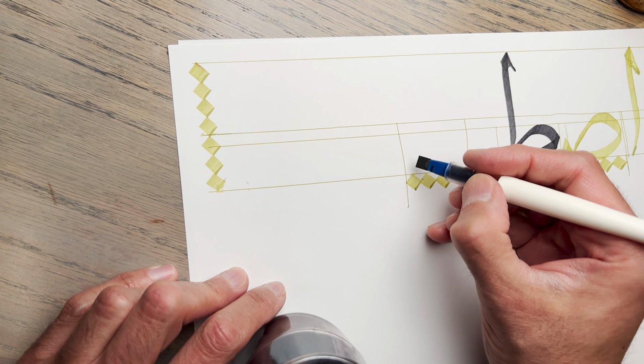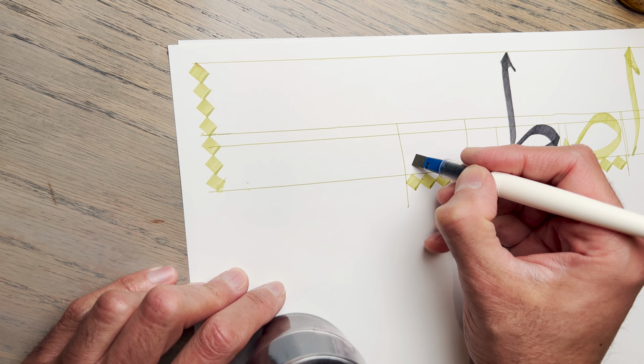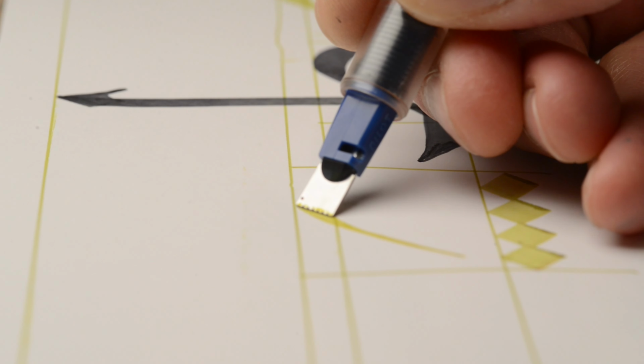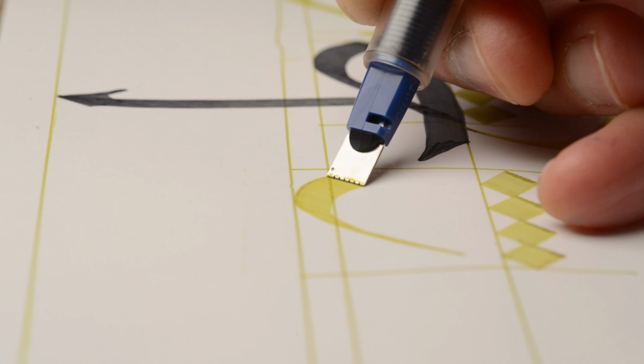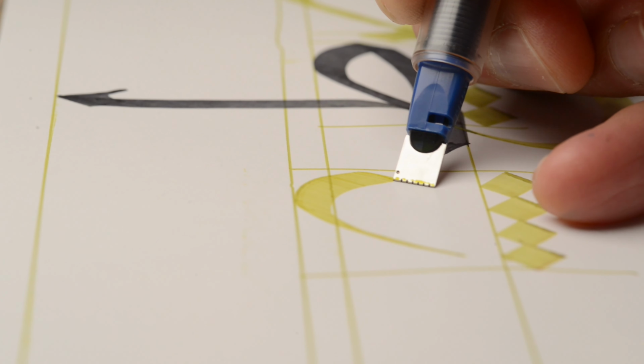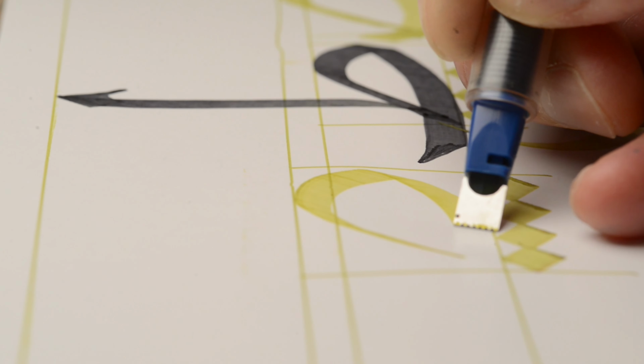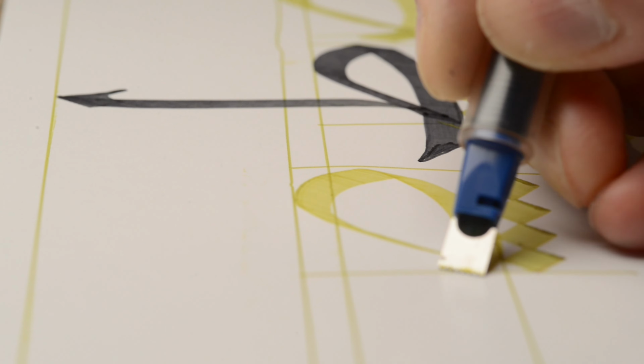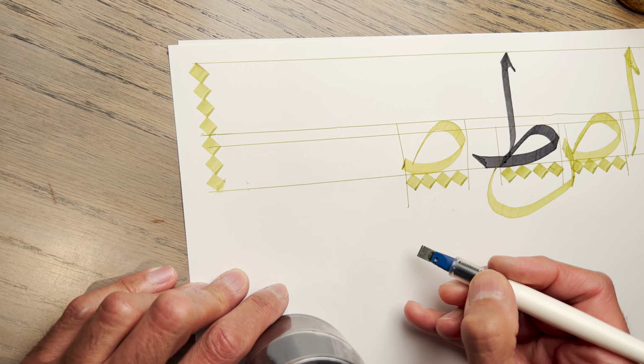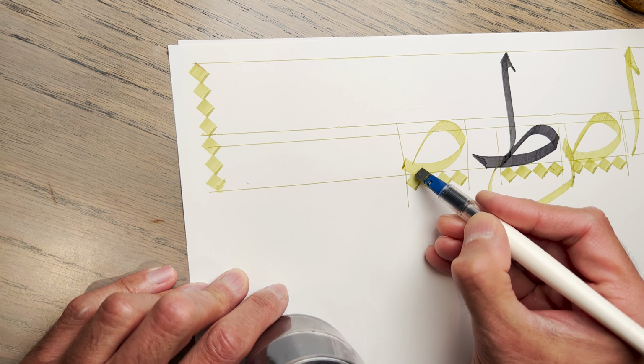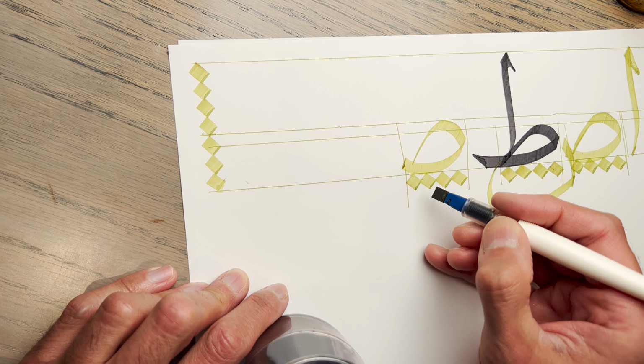I'll start once again with the sad. Come up, swing down, curve down, level out, and then curve up a little. So as we come down, we level out and curve up a little.